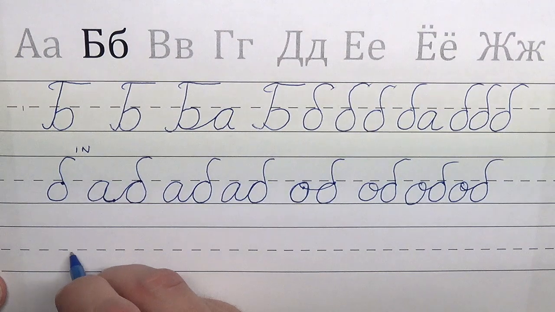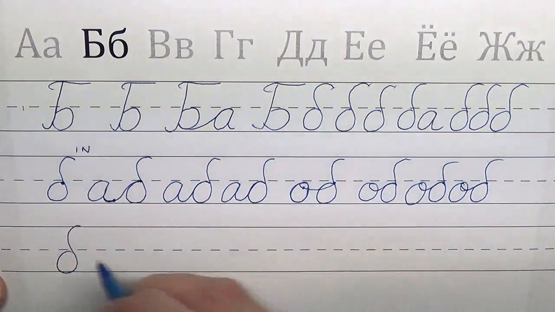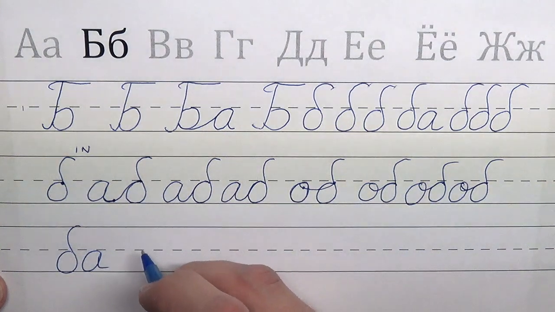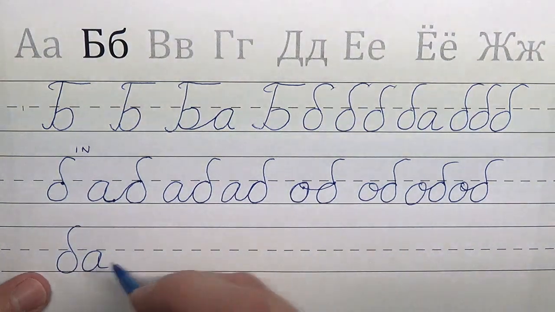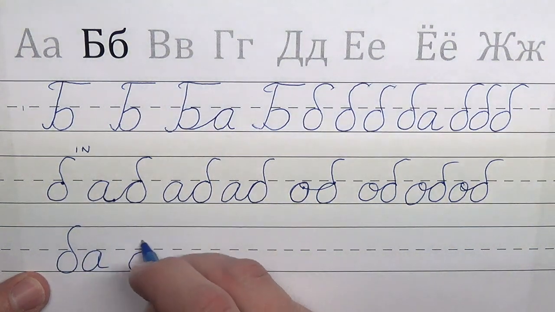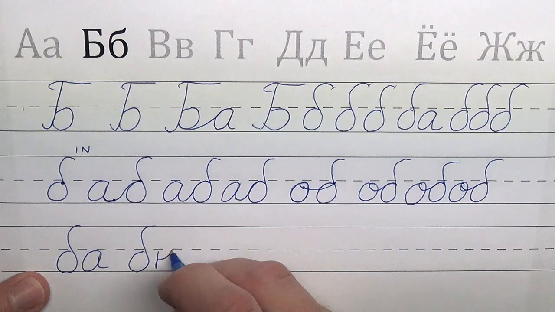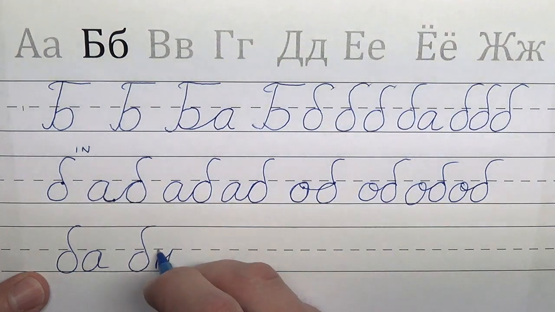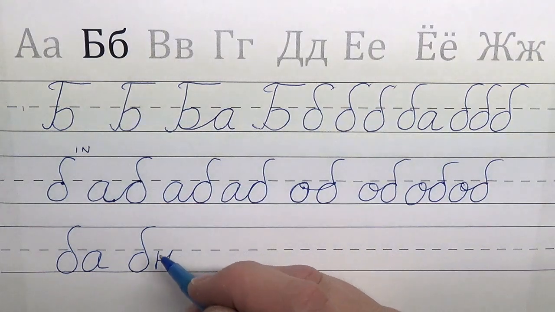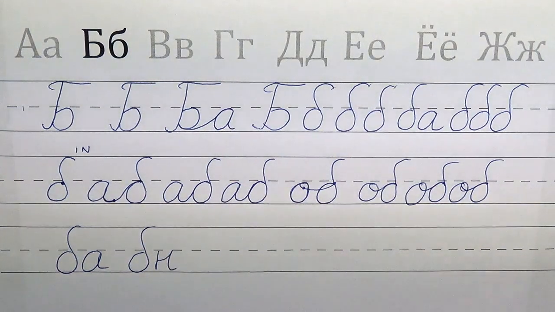Now connecting after a B, well, like I said, since you lift, it doesn't matter what comes after. A B into an A, you just lift, start the next letter. A B into an N, which is a high in connect. Also, you just stop here, lift, and off you go.